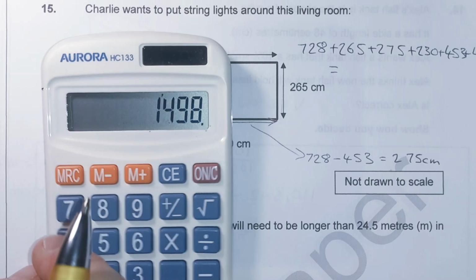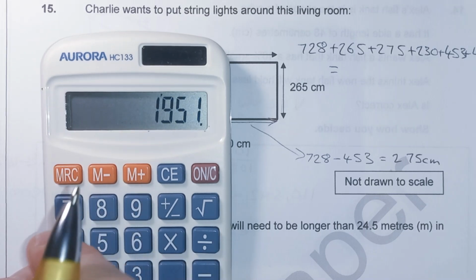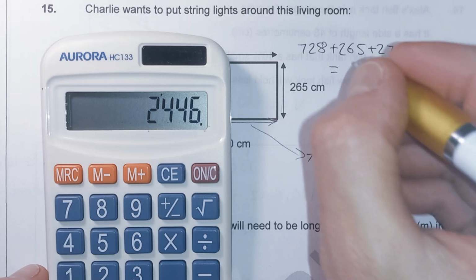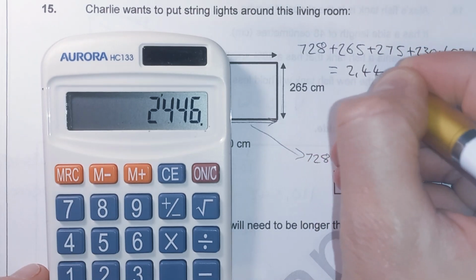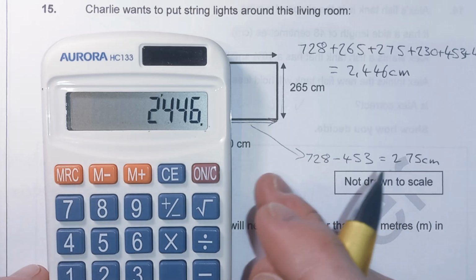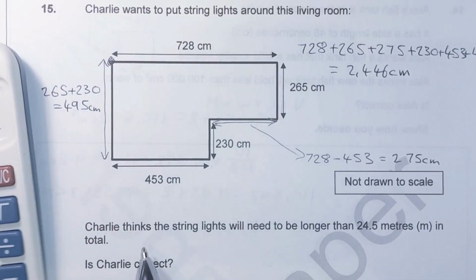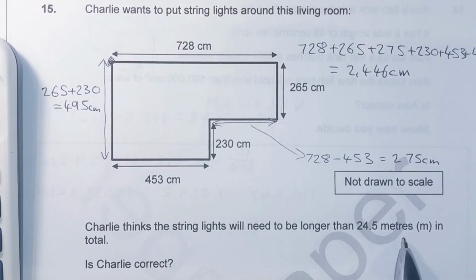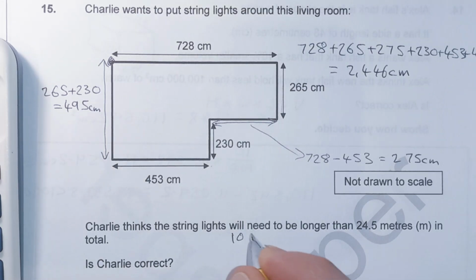It's very easy to type these in incorrectly, and I get a total of 2,446 centimetres. Charlie thinks the string lights will need to be longer than 24.5 metres. Okay, well, there's 100 centimetres in 1 metre.